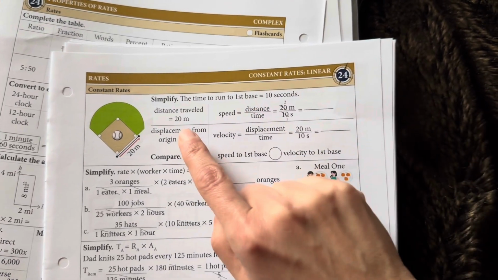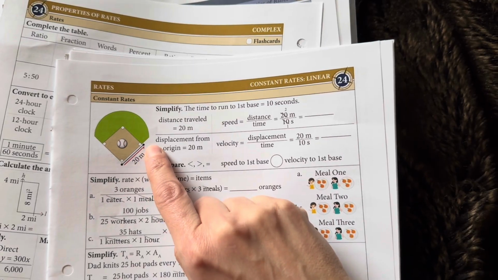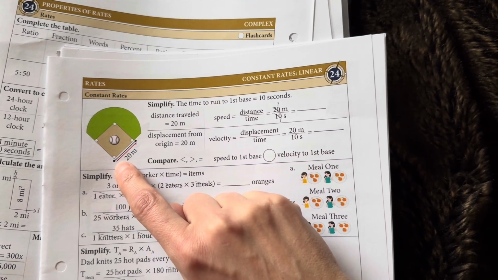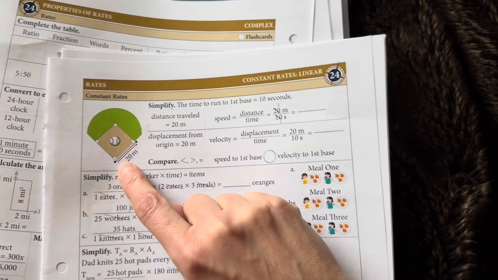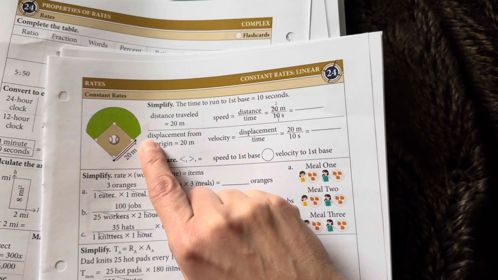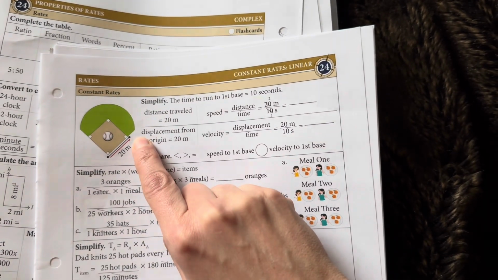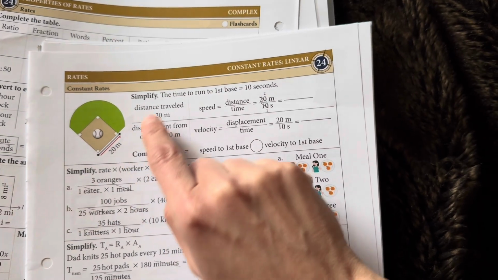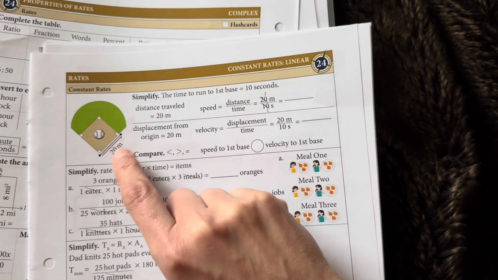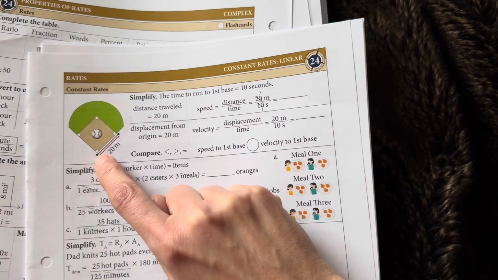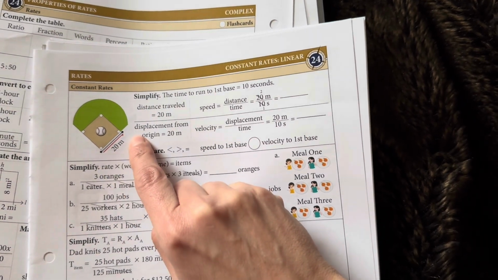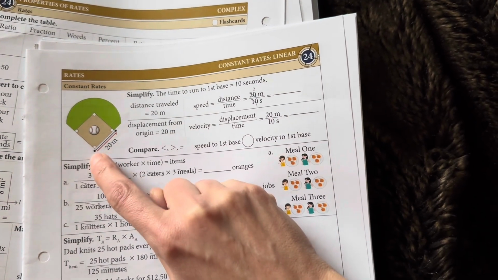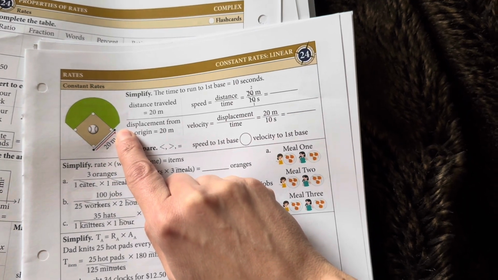What I just want you to notice here is they're showing the vector, which of course is magnitude and direction. So it's 20 meters is your magnitude, your amount is 20, and then your direction is, in this case, towards first base. So your distance traveled and your displacement from the origin for first base, in both cases, we're just talking 20 meters, heading from home up here to first.